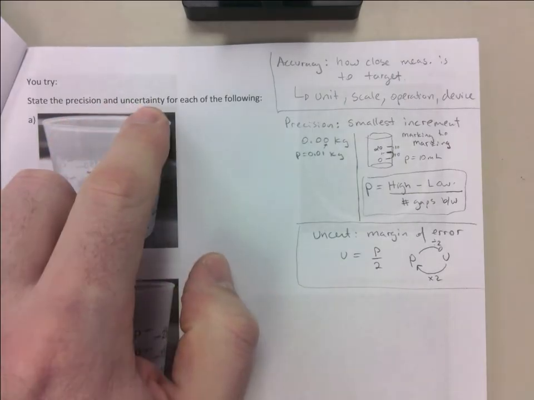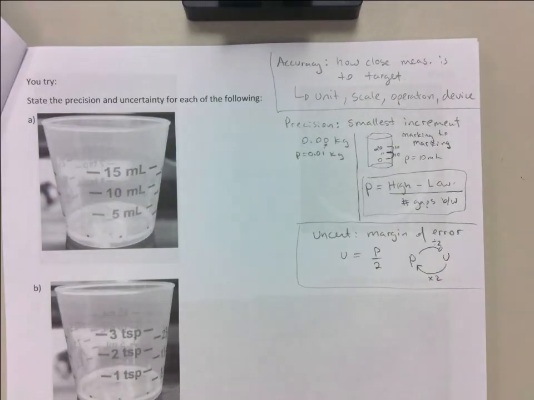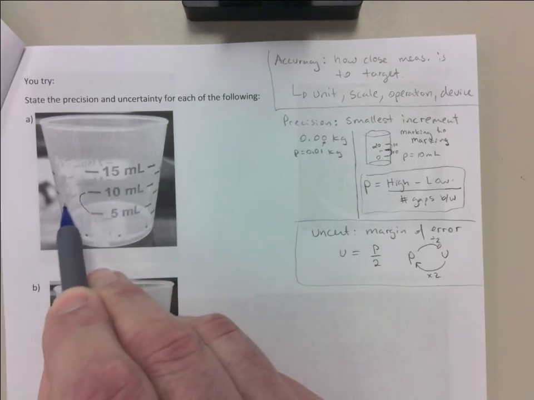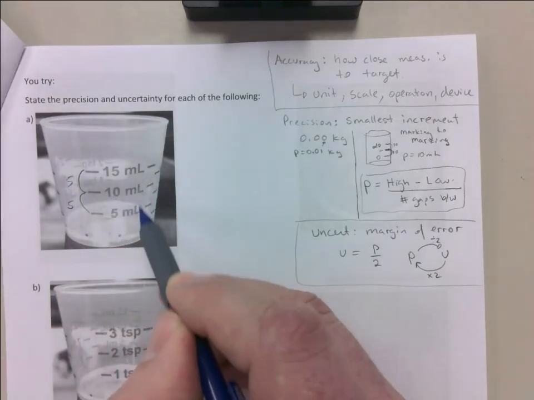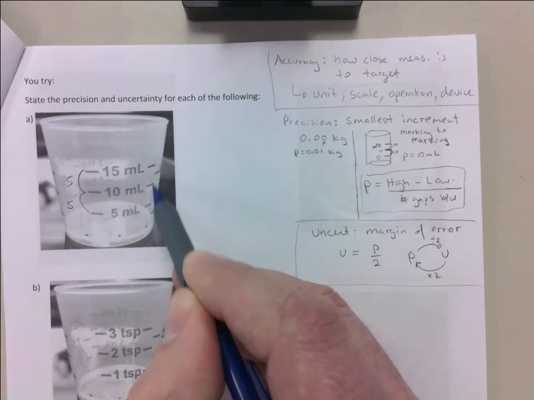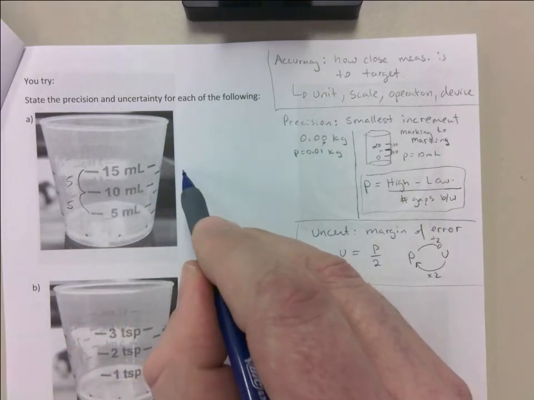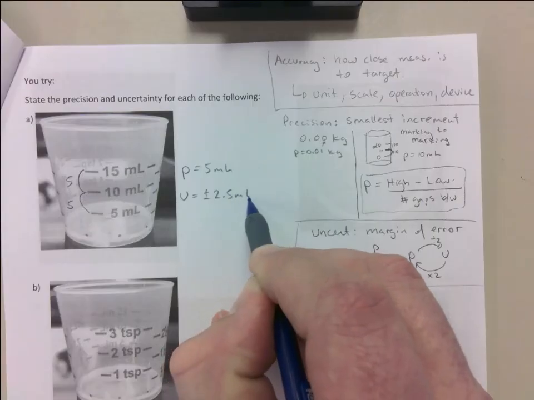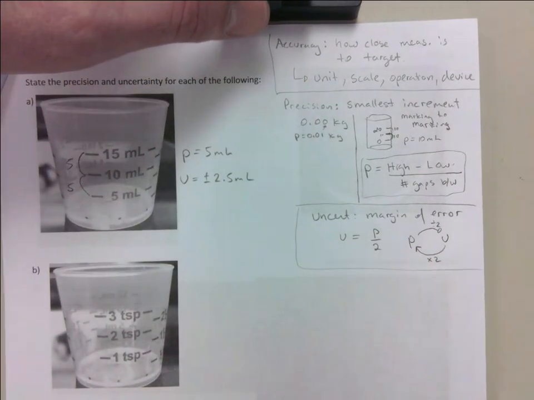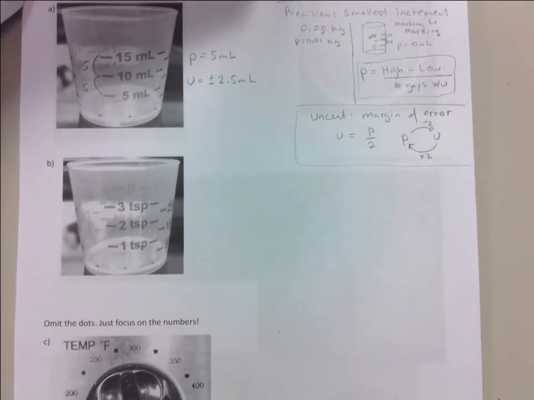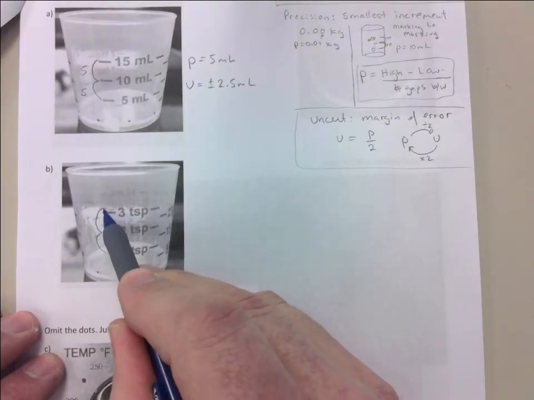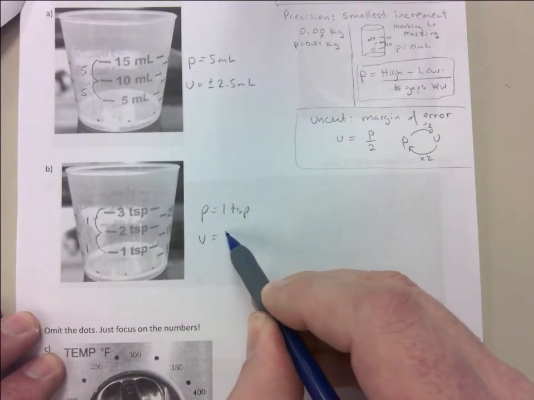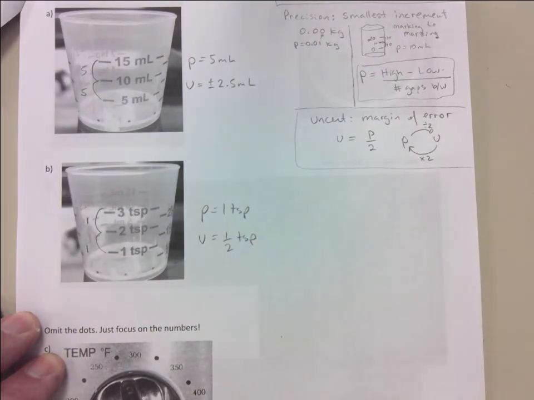Okay, so we want the precision and the uncertainty in every single scenario. And I'm doing a lot of diagrams here because those are harder. So I basically just look at this from 5 to 10, I go up by 5, I go up by 5. My bad, these markings here were not supposed to be there. So I apologize. Precision is 5 mL. Uncertainty is plus or minus 2.5 mL. I'm not going to do every single one. But here I go up by a teaspoon, right? 1, 1. So precision is 1 teaspoon. Uncertainty is half a teaspoon. That's it.